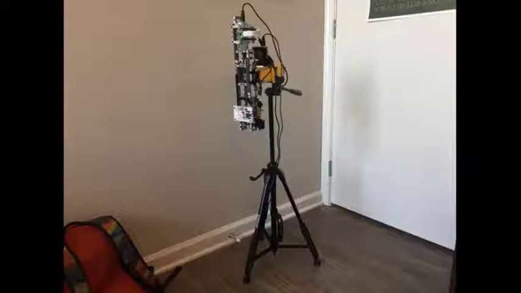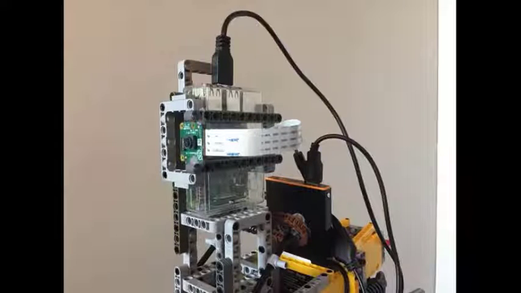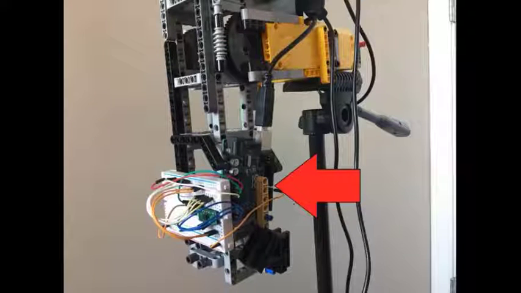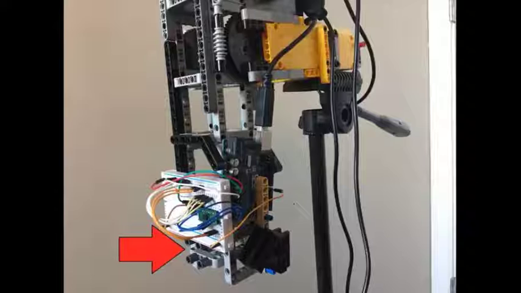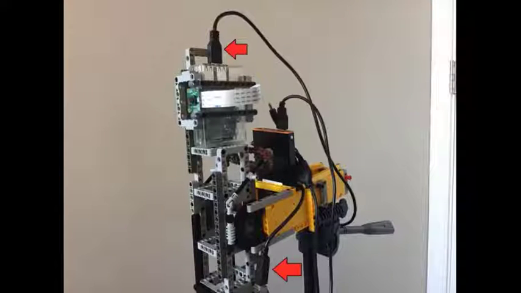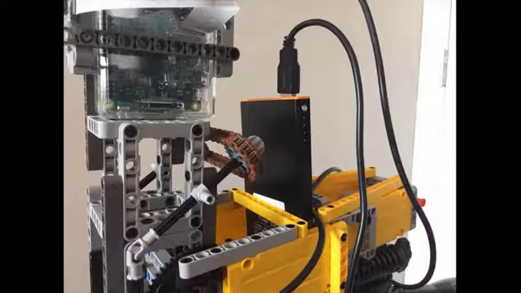Here is my device that I created for data collection. On the top is a Raspberry Pi computer with a camera mounted on the front, and on the bottom is an Arduino, which communicates with an accelerometer on the front and provides 5-volt power to the laser, which is on a lunch break right now. The Arduino is connected by USB to the Raspberry Pi, which powers it and allows the transfer of data, and the Raspberry Pi is in turn powered by a portable battery.